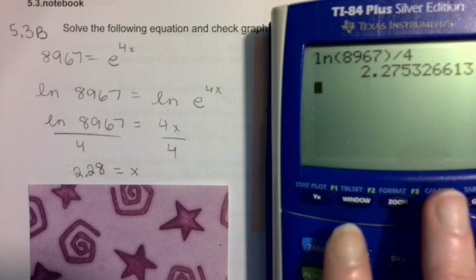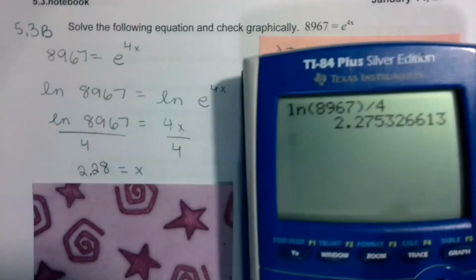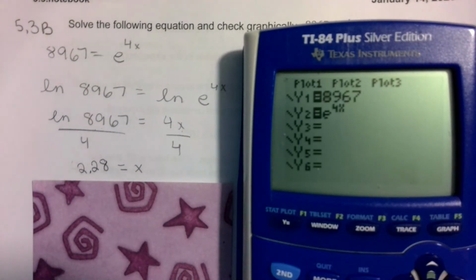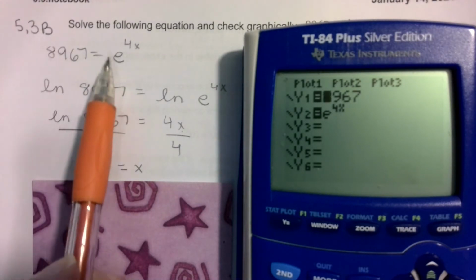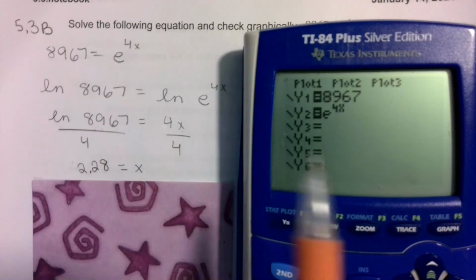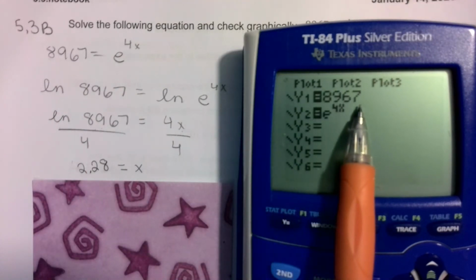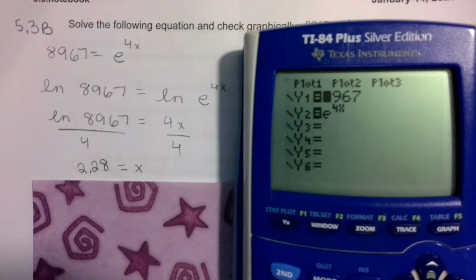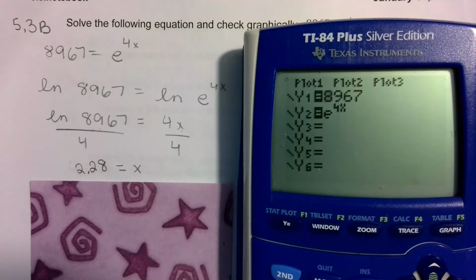Now this problem does say to check this problem graphically. So to check this graphically, remember to graph the equation. You're going to put one side in y1 and you're going to put the other side in y2. So I have y1 equals 8967 and y2 equals e to the 4x power. Let me get that to focus a little bit better there.